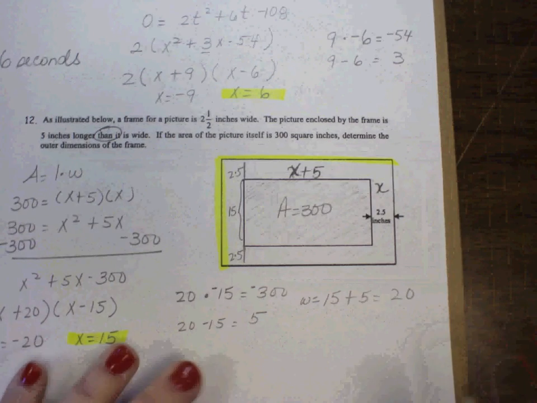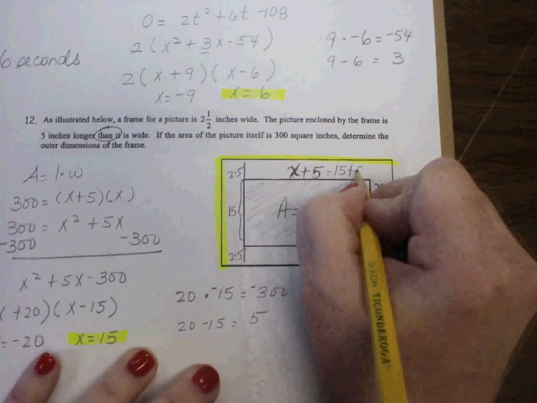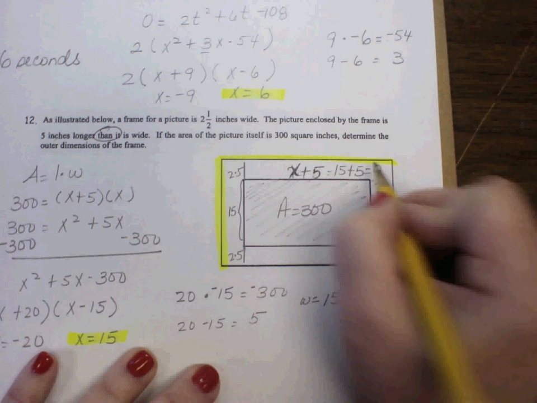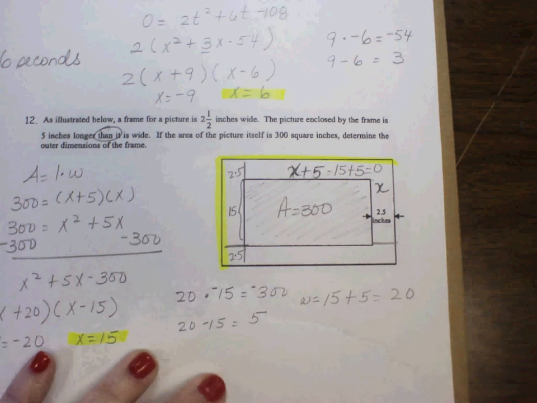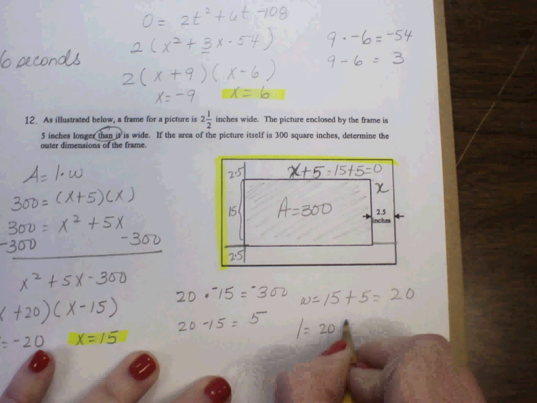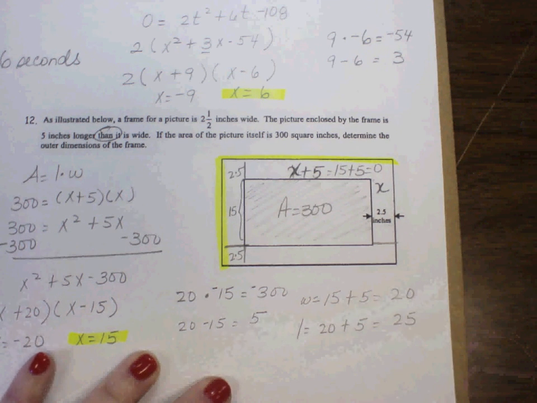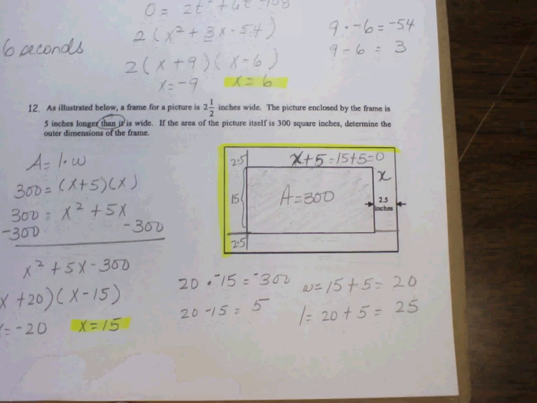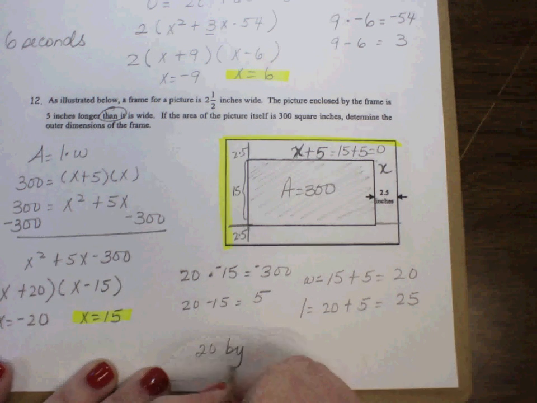And the length is 15 plus 5, which is 20. But then I have 2.5 here and 2.5 there. So to that length, I have to add another 5, and it would be 25. So the dimensions of the frame are 20 by 25.